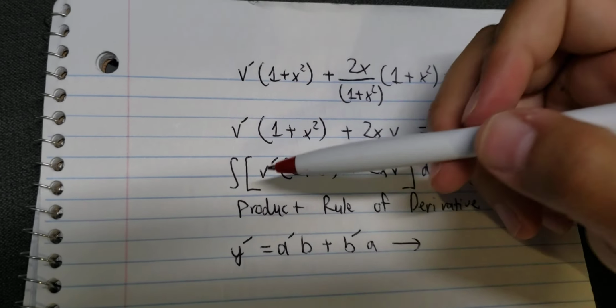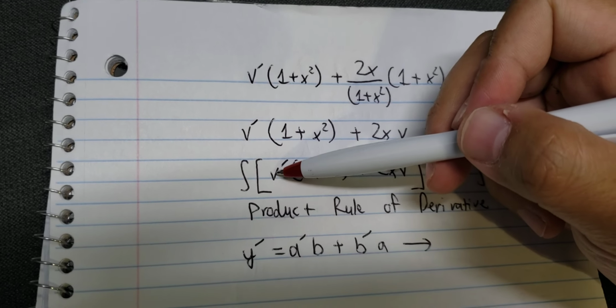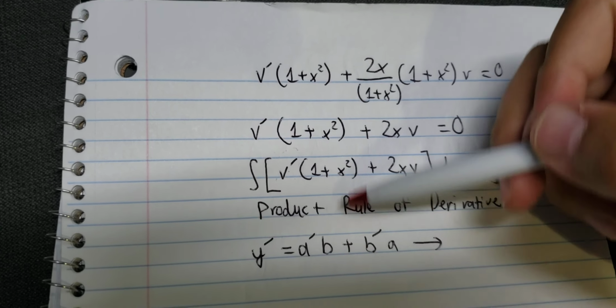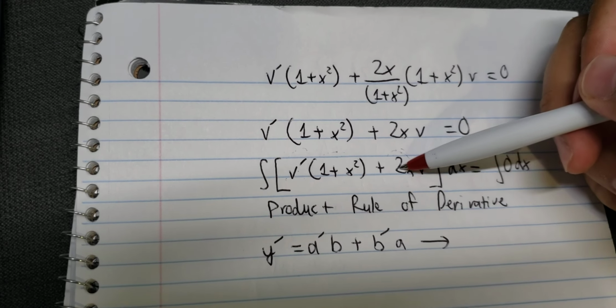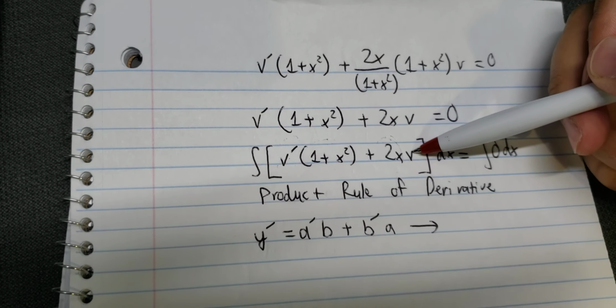In this one, we have the first derivative of a multiplied by b, and this one is the first derivative of b multiplied by a.